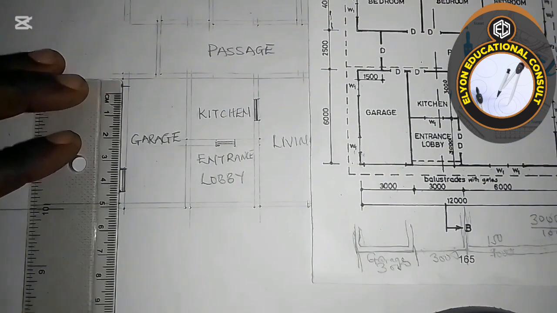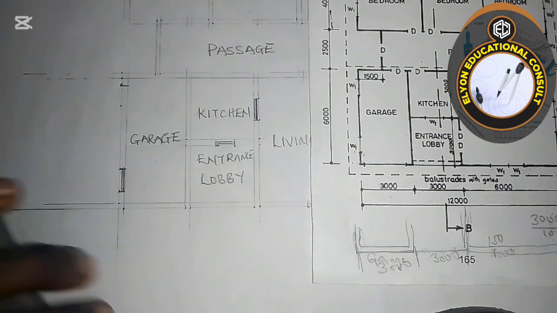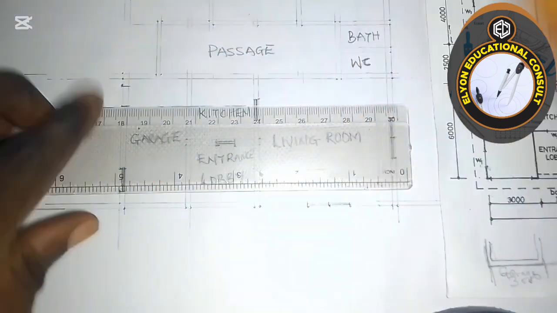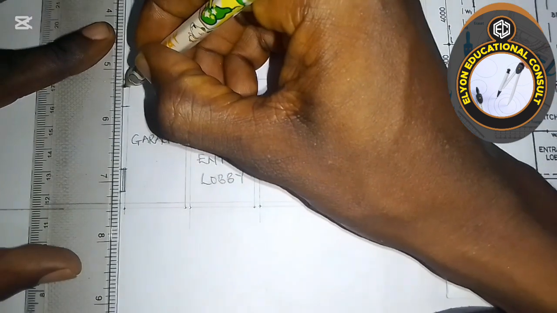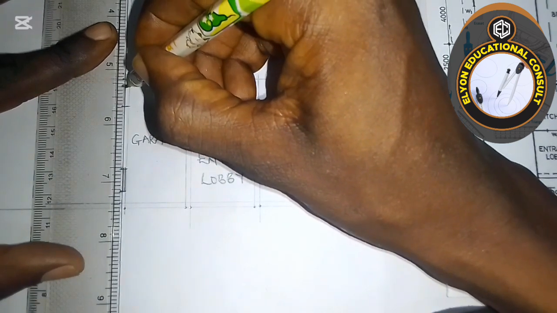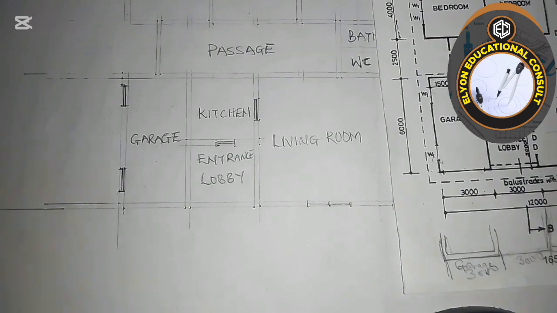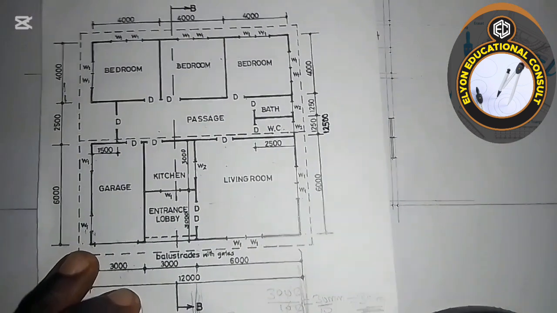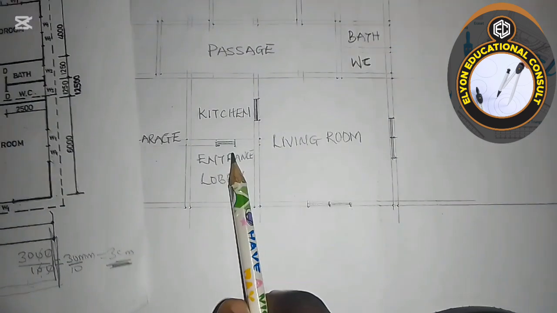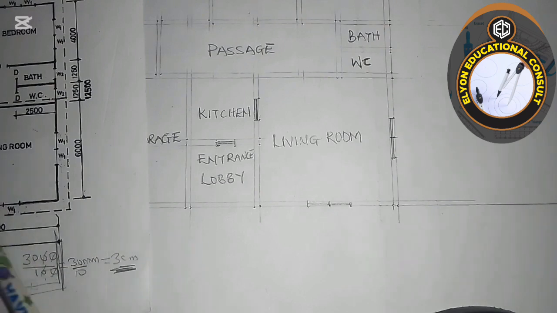W1, that's 0.9. 0.9 this way. Okay, so we have that window for that side fixed. You just have to double check and make sure that all the windows are fixed.